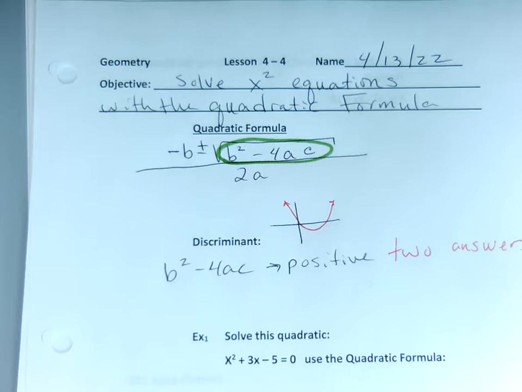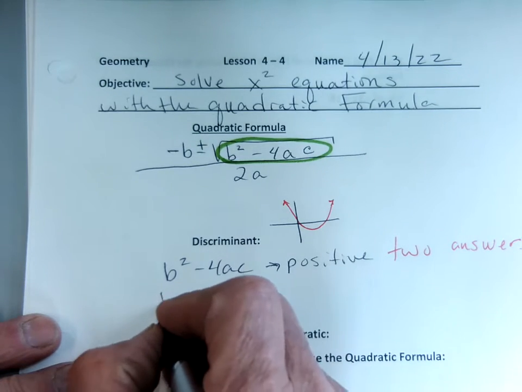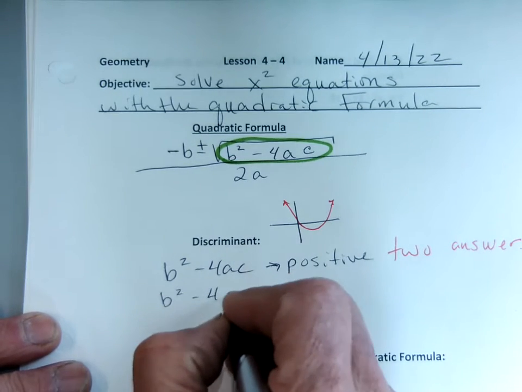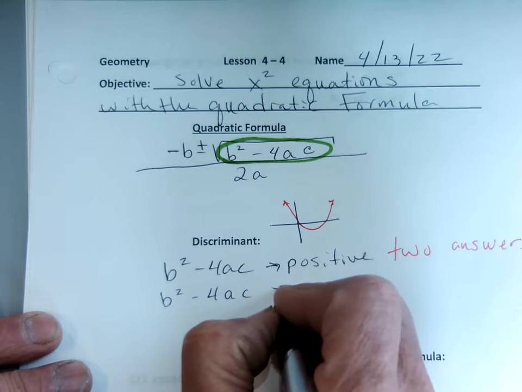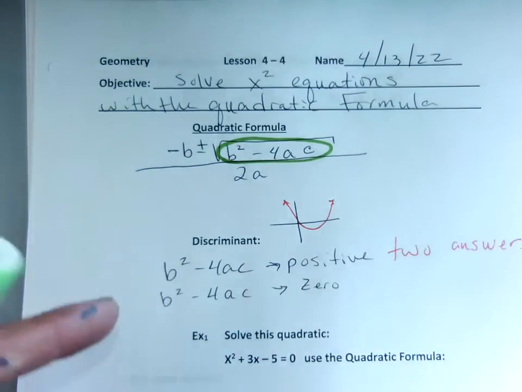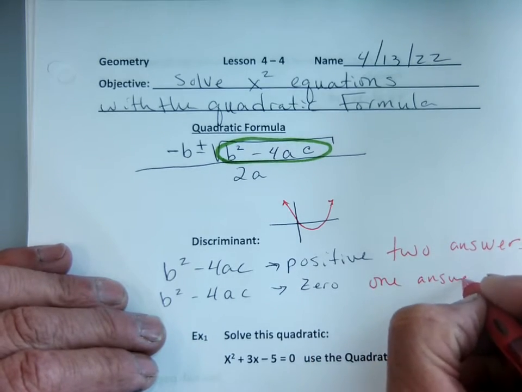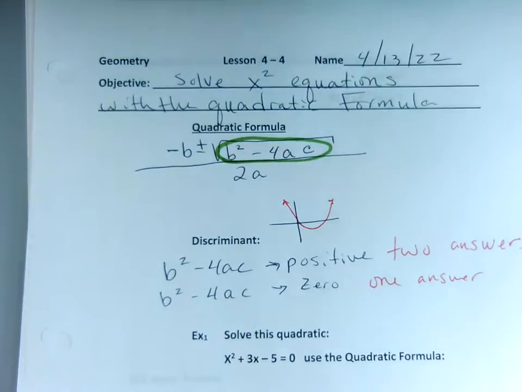Not always. If this b squared minus 4ac is 0, we get only one answer, because it's the same answer twice. And we've seen that too.